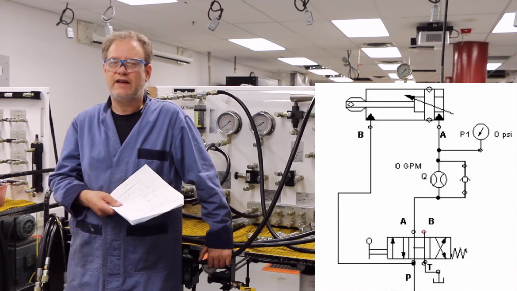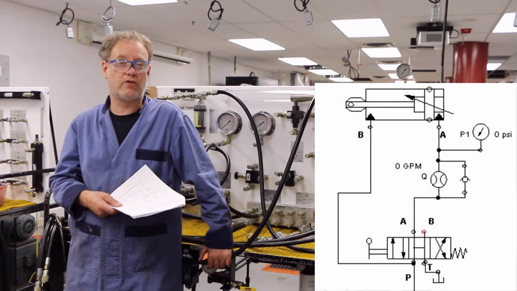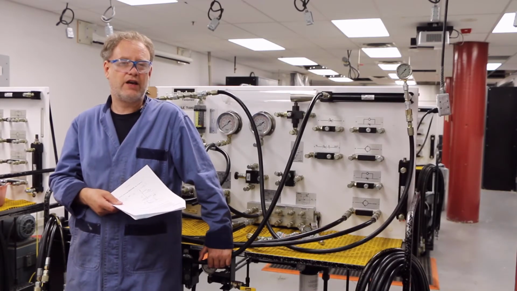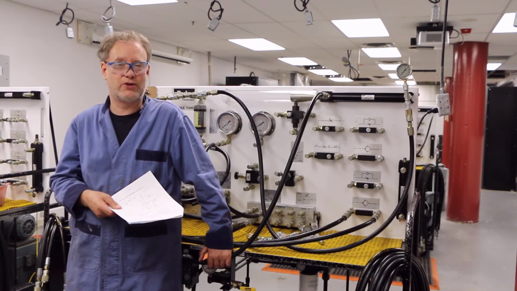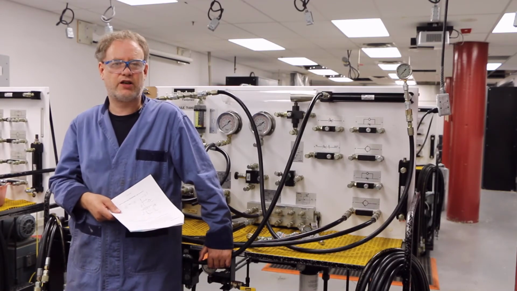So we'll see that when we hook it up like this, the flow rate will be greater. This is really no different than using an actual regenerative valve, except it's a little bit difficult because we have to unhook it just to make the cylinder retract. But let's go ahead and hook this circuit up.